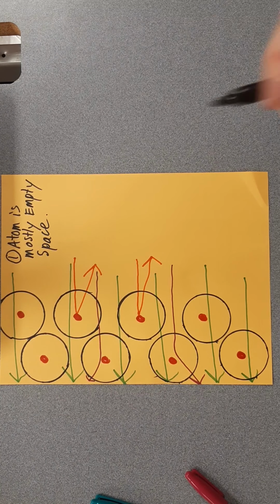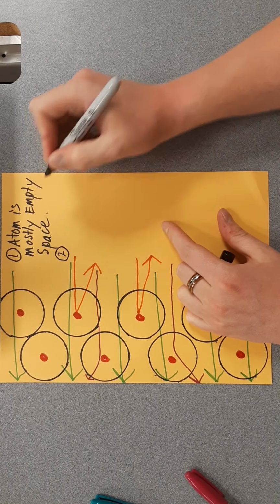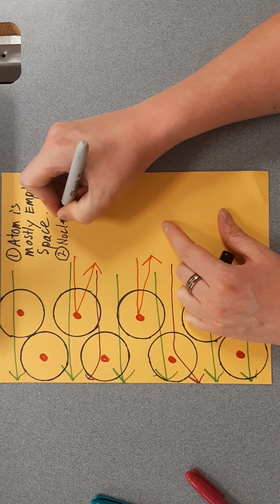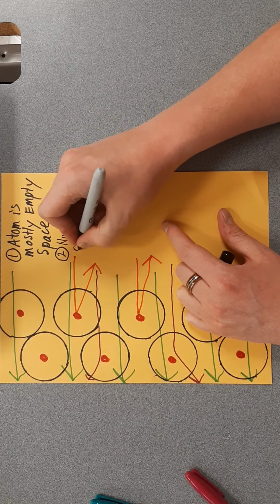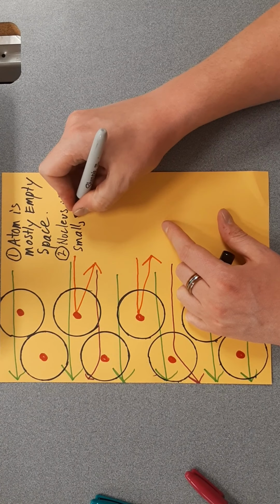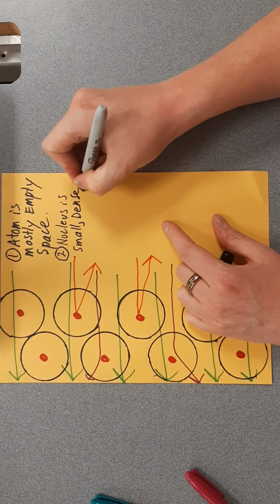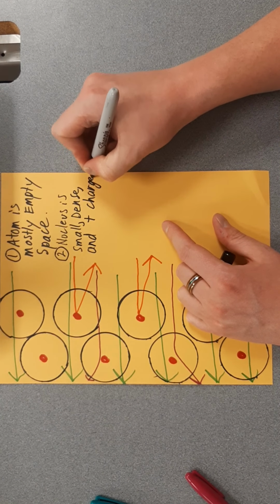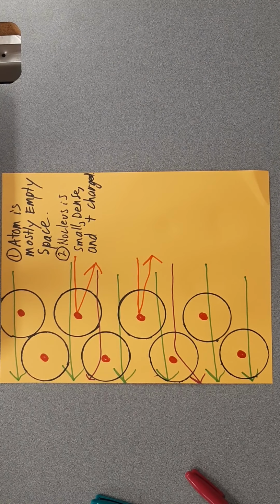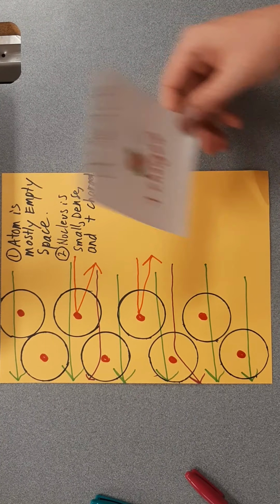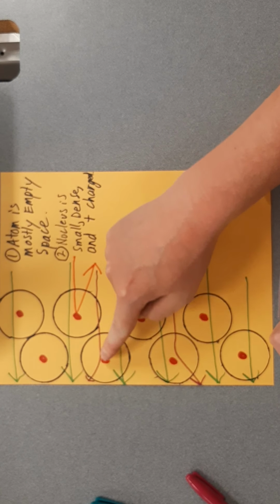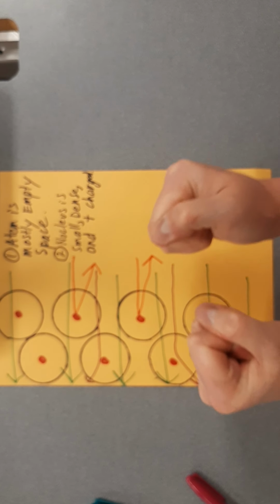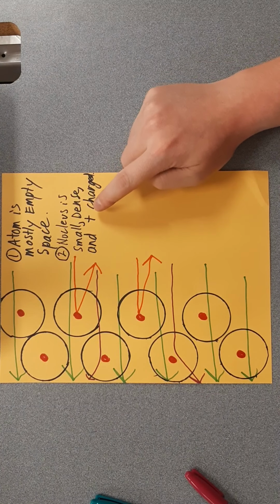His second conclusion is the more important one. What isn't empty space in the atom, the nucleus, is small, but also dense and positively charged. He knew it was positively charged because when these positively charged alpha particles came through, they would get to this nucleus and veer slightly off, because we know that when two positive things come together, they want to repel each other. If two positive poles come together, they repel each other. So that's how he knew it was positively charged.